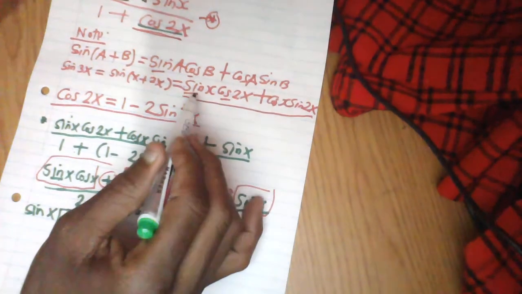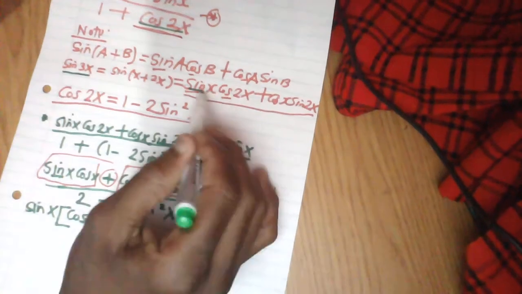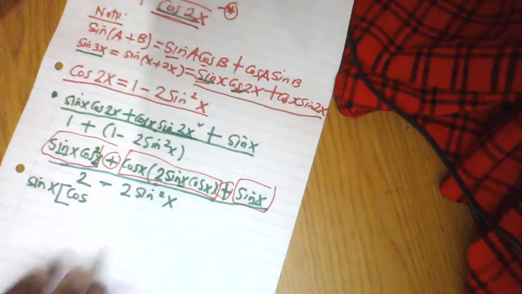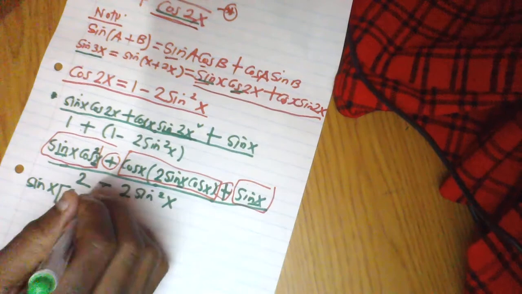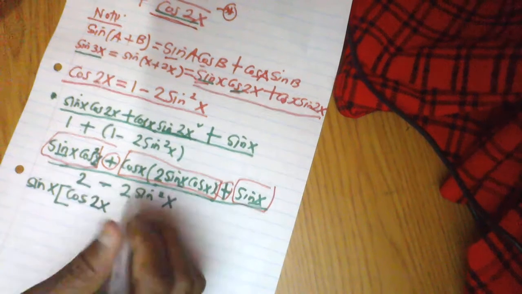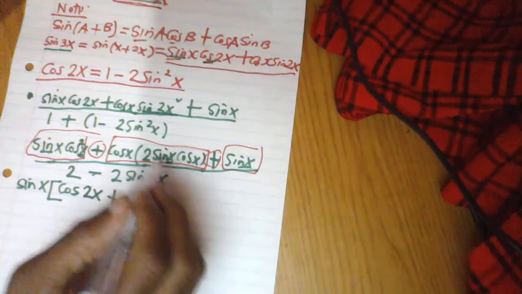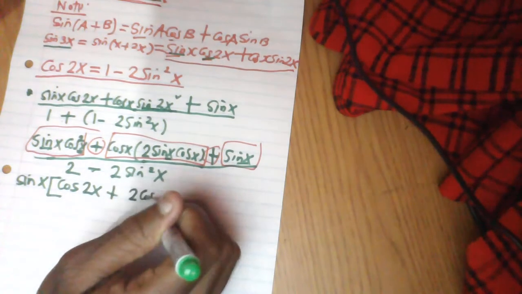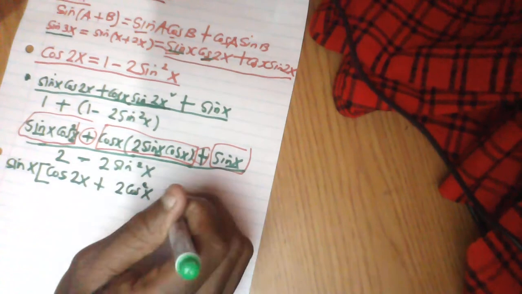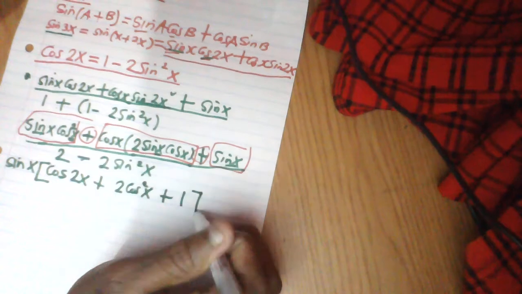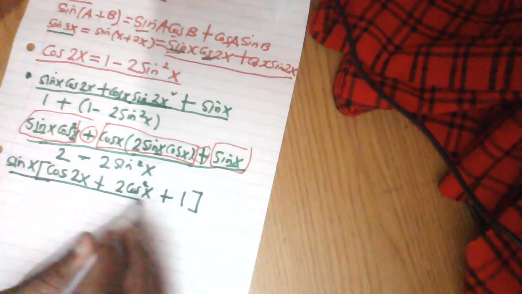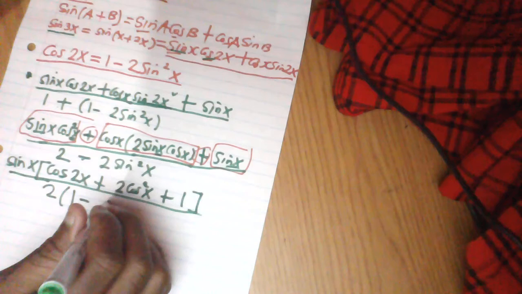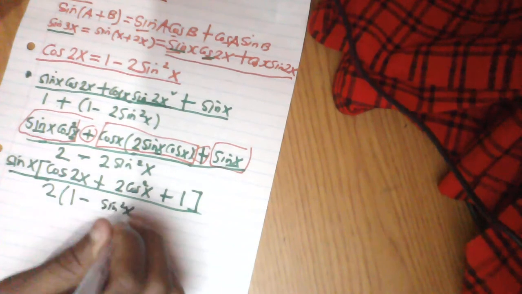The way I substituted here is wrong. Sine 3x is sine x cos 2x. Excuse me. So when you take out sine x, here it's going to be cos 2x, and then plus, if you take out sine x, we're going to be left with 2 cos square x, and the plus just 1, and then over 2 also could go out, we'll be left with 1 minus sine square x.